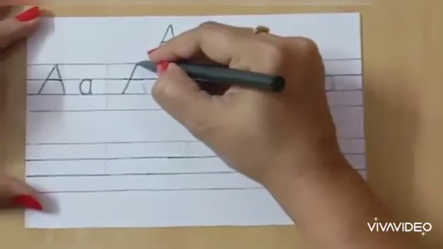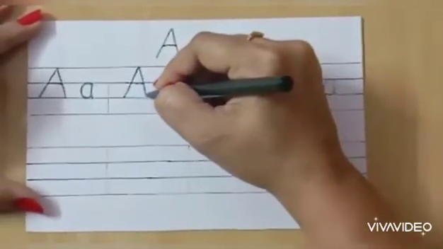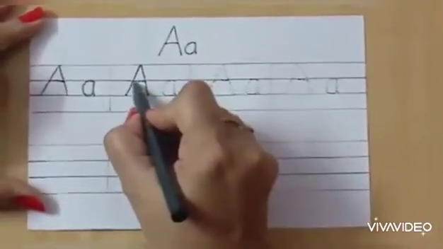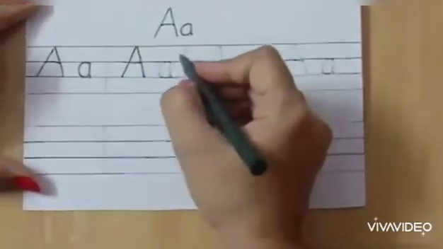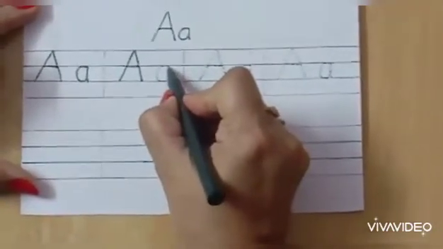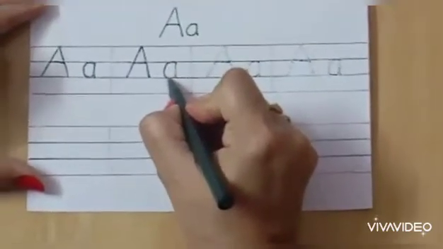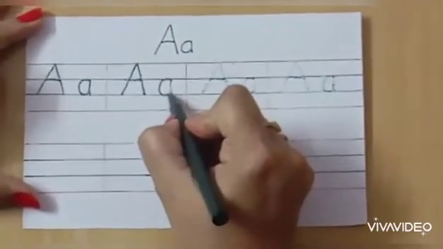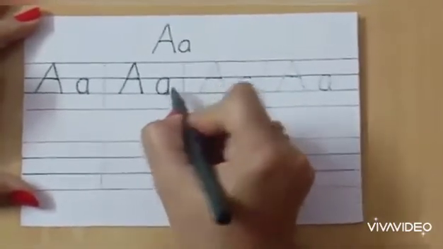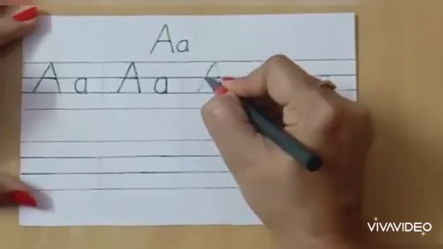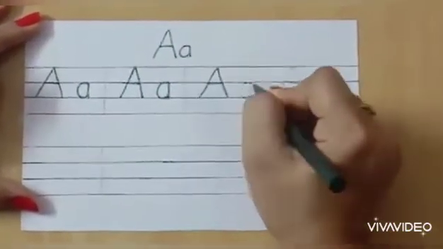Then again we will go up, start from the first red line to the second blue line and slipping line on the first blue line. This is capital A. Now small a, we will start from the first blue line, make a C curve, touch the blue line, go up, come down standing and touch the blue line. In this way we will do the whole page.